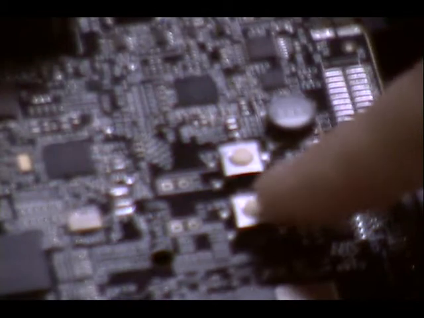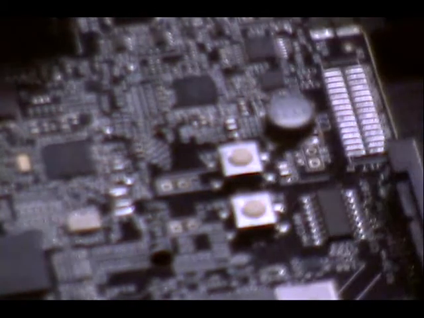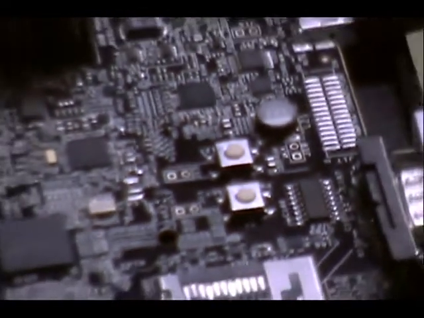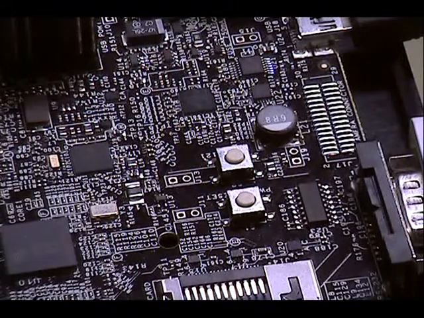This is the general reset button, and this is the GPIO button. So to get it to go into fast boot, you simply hold the GPIO button down, do the reset, keep the GPIO button held down, let go of the reset, and the device will come up in fast boot.